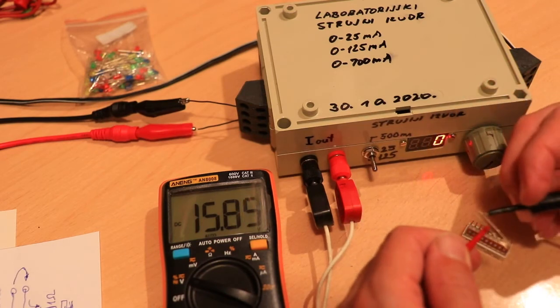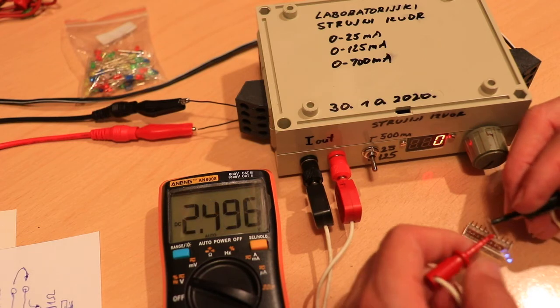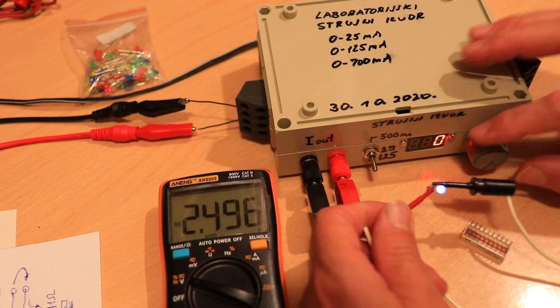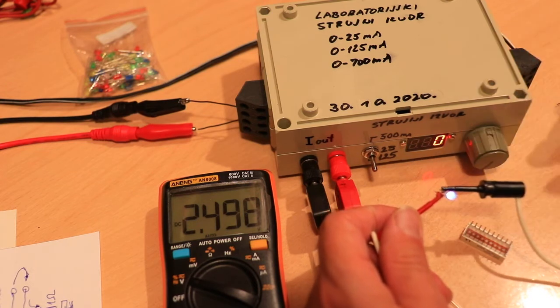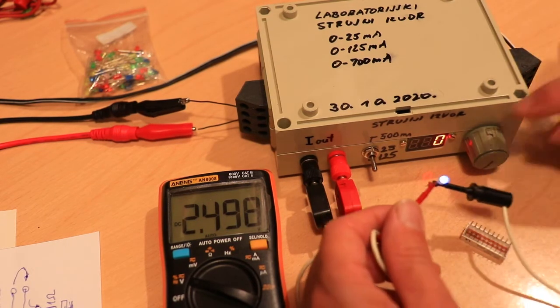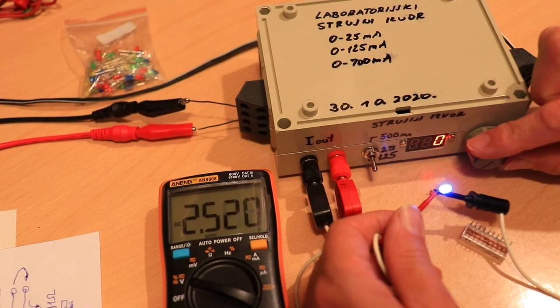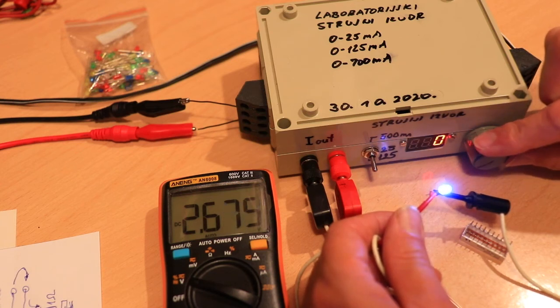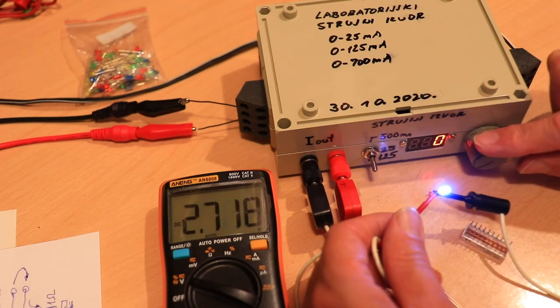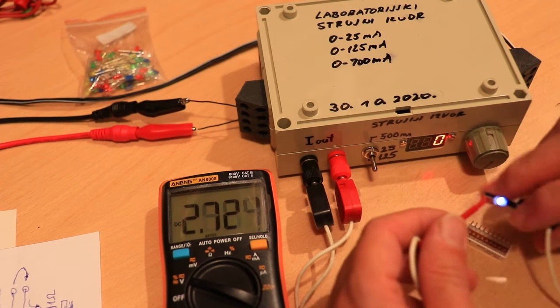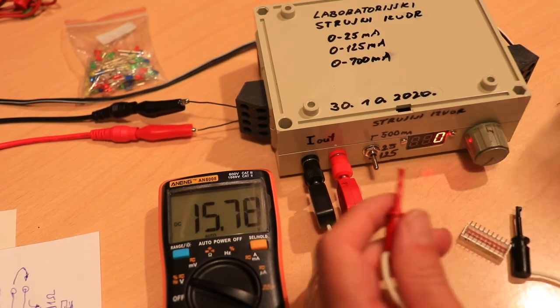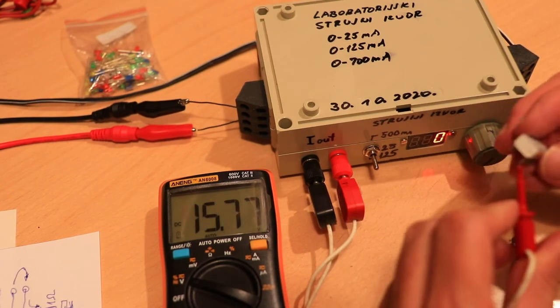Okay, so we do not need any resistor because we can regulate our current here. We do not need a resistor to limit the current because all of this is done by our current source. You see, at less than 1 milliamp it already lights very bright. So we need maximum 2 milliampere for this LED diode, and it is very bright. Or maybe this integrated one.